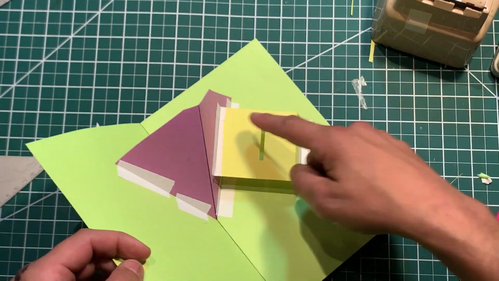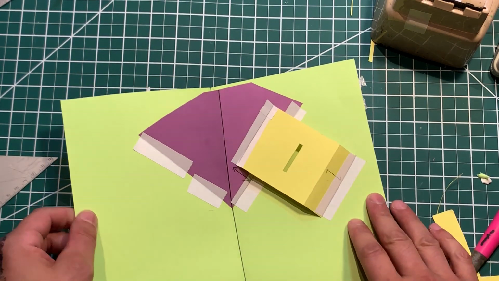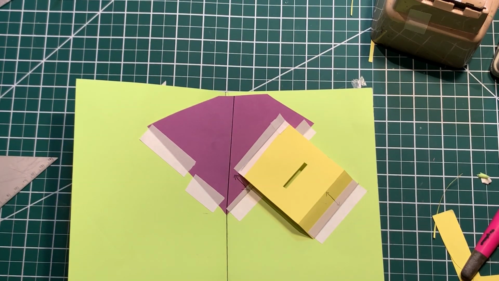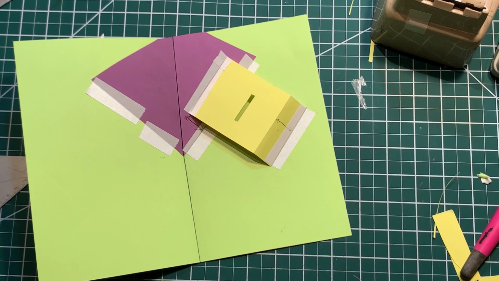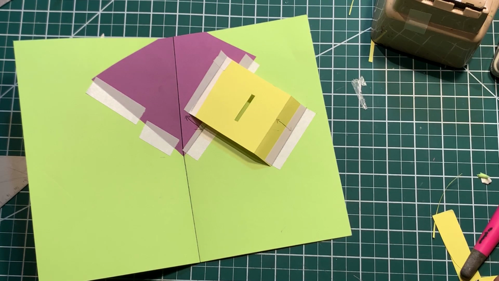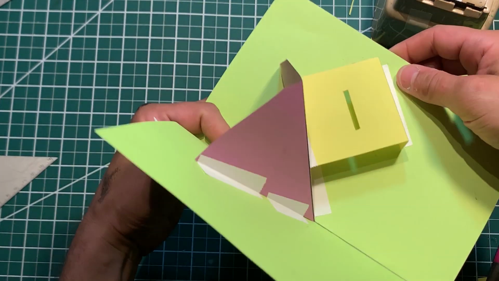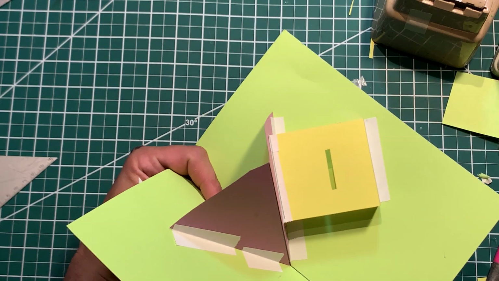Okay, and it's just a regular layer. This is just a regular layer built off of a V-fold. The next thing I'm going to do is take, let's see, what color should I use this time? Use green. I'm going to make a rectangle that is this distance from here.